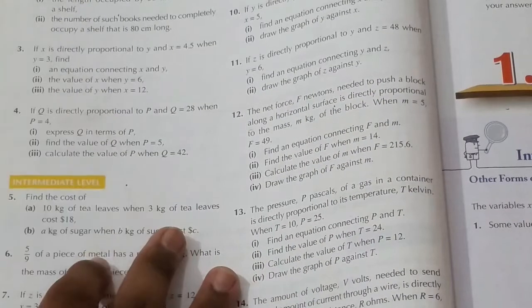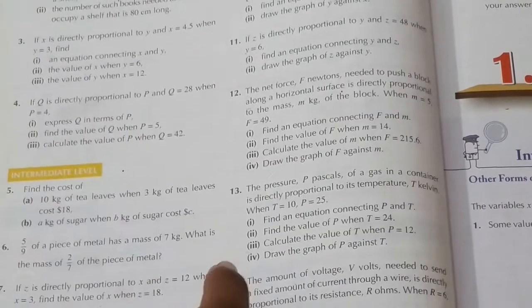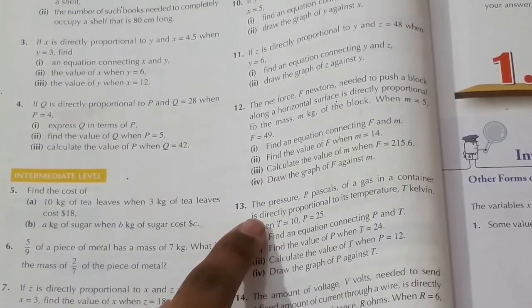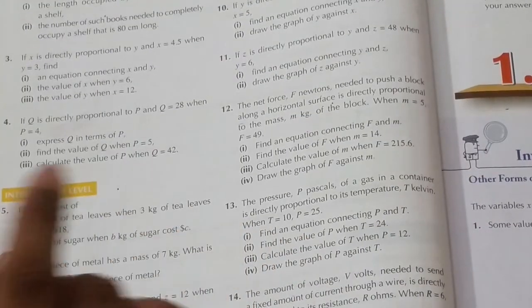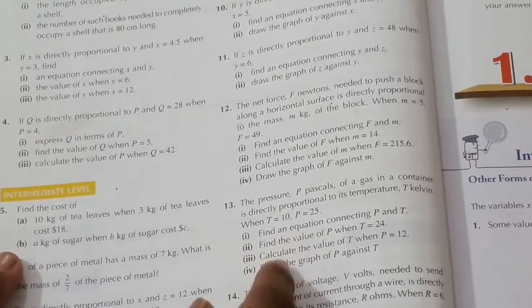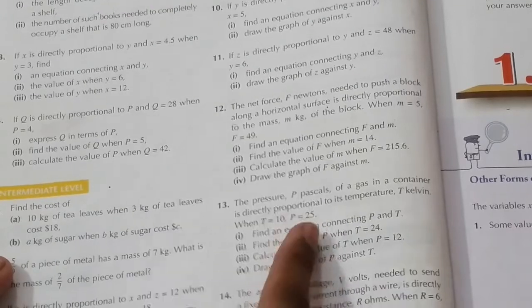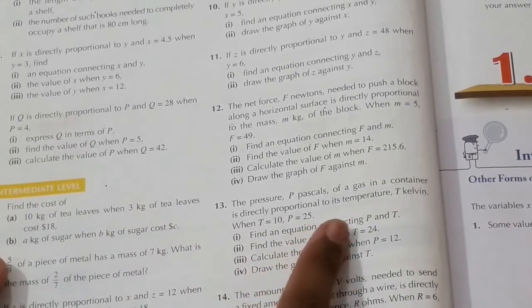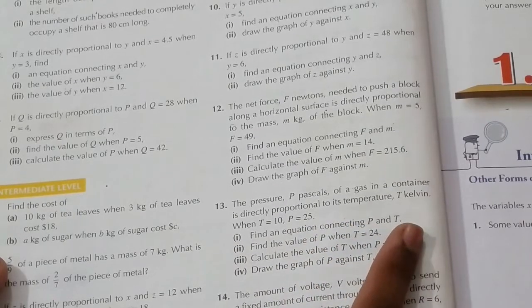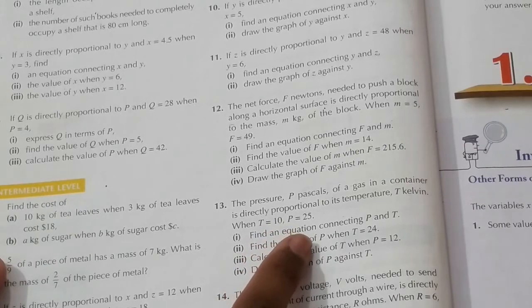In this video, we are going to continue with chapter number 1 of D2, that is exercise 1A, question number 13. The question is that the pressure P, in physics we can say it as pascals, the SI unit. So the pressure P pascals of a gas in a container is directly proportional to its temperature T Kelvin. When T is equal to 10, P is equal to 25.